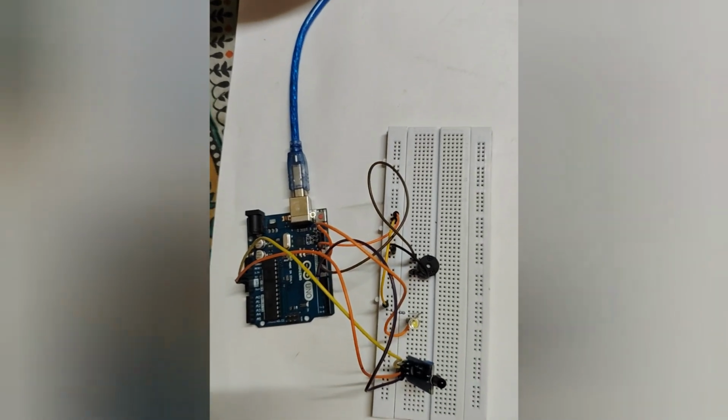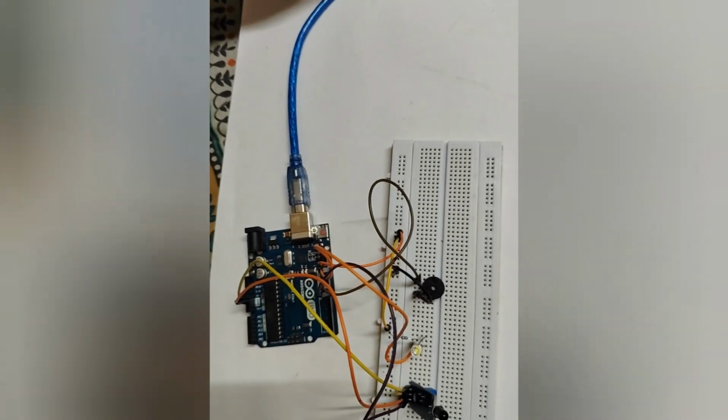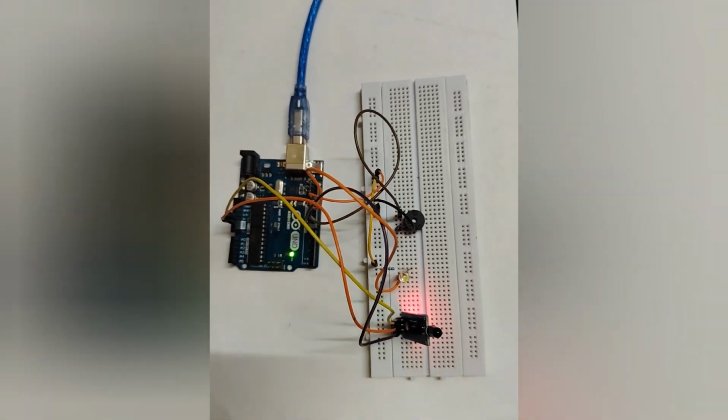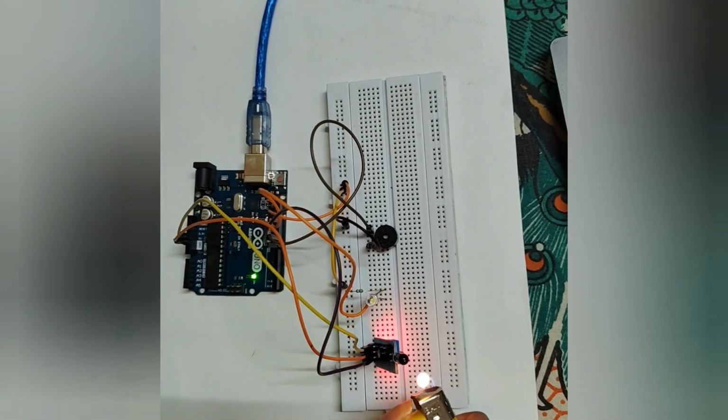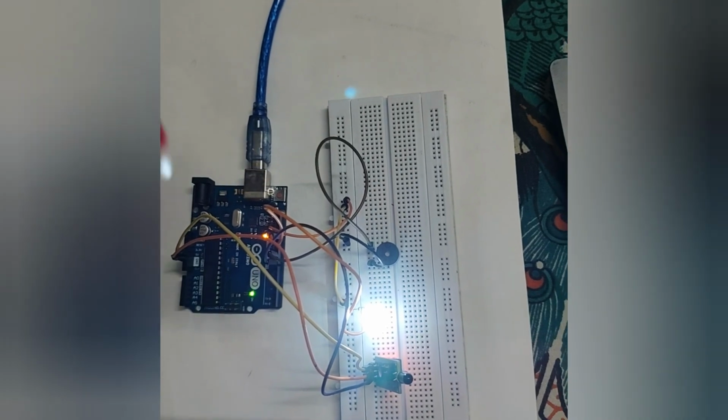Now we see the code and the output. So this is the code of our project, and now we have to run this project code. First it shows no flame detected. Then we will get the buzzer and LED, and the output as flame detected.